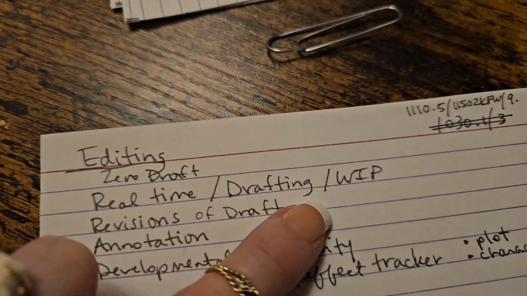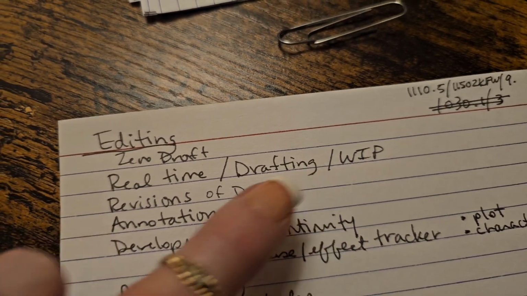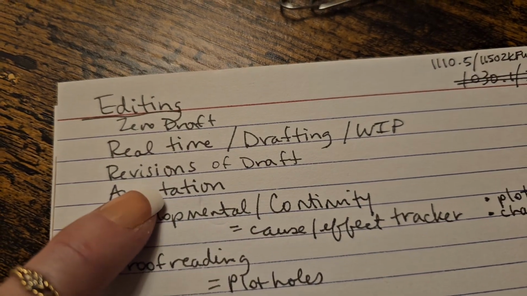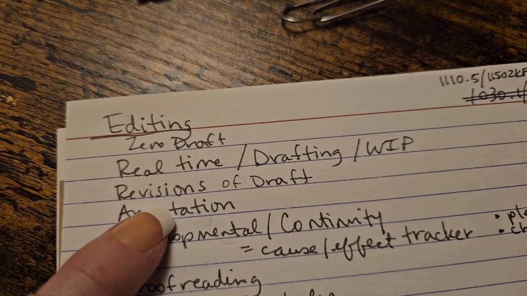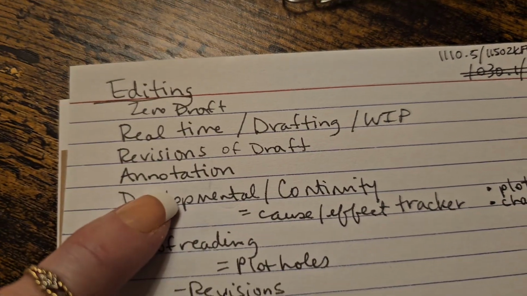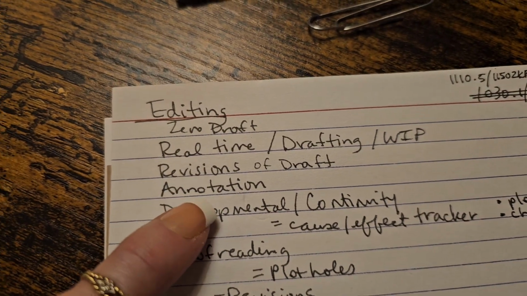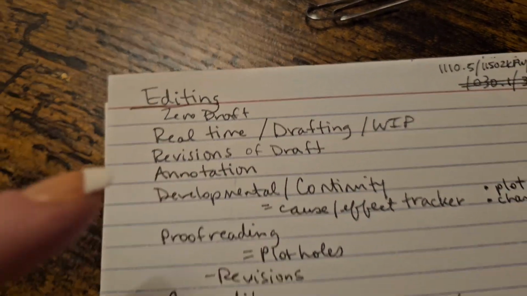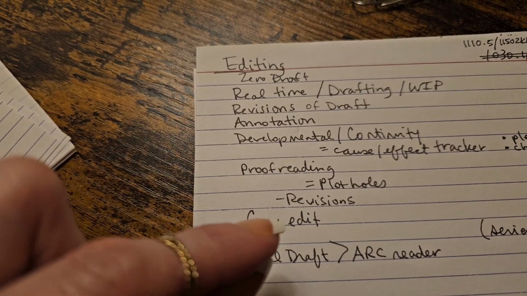Once you have a good work in progress going and you're filling in those story gaps and fleshing out that character, we're going to revise that draft. Sometimes you're going to do that 50 times. Some people get crazy with it. I am not that much of a reviser, but some people are. Then you may do some annotation and go through that draft and help flesh it out with some of that connective tissue that connects scenes into chapters and chapters into the whole story.